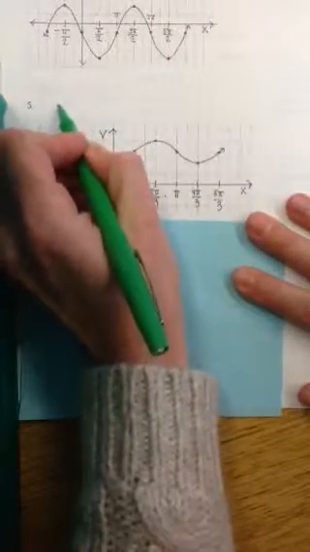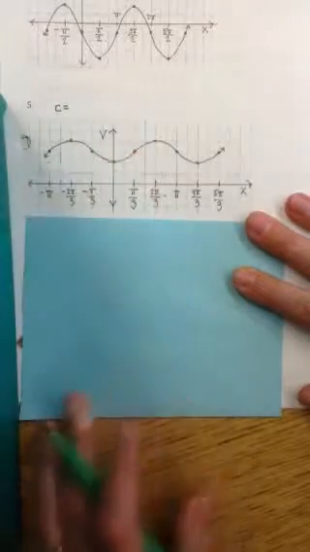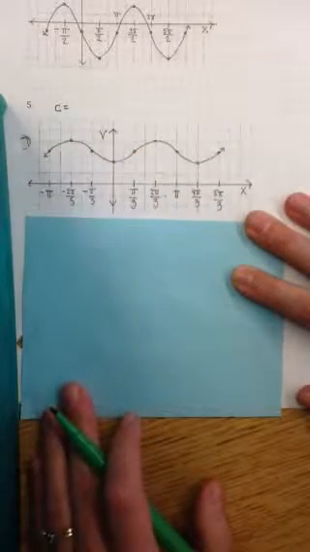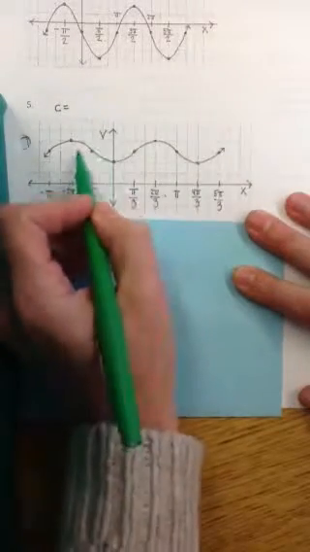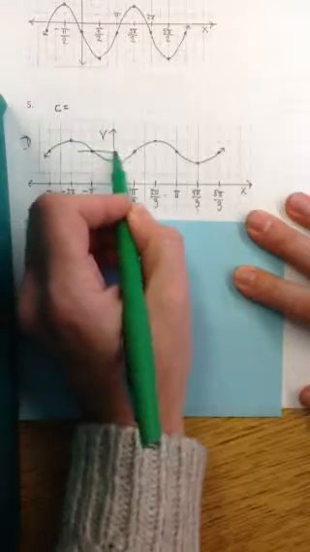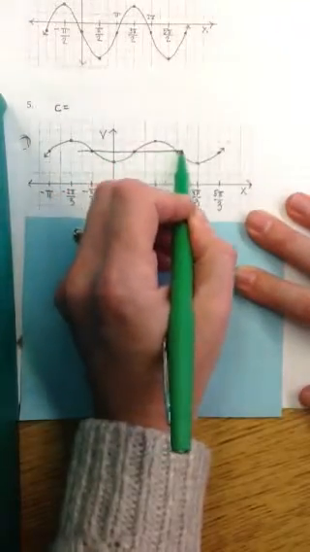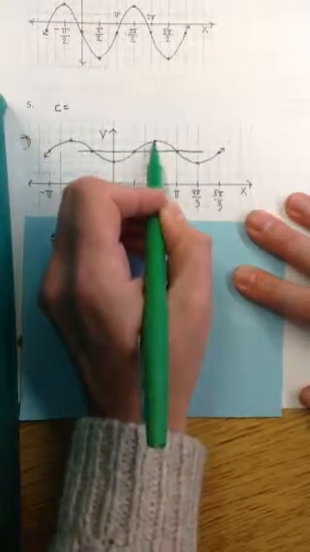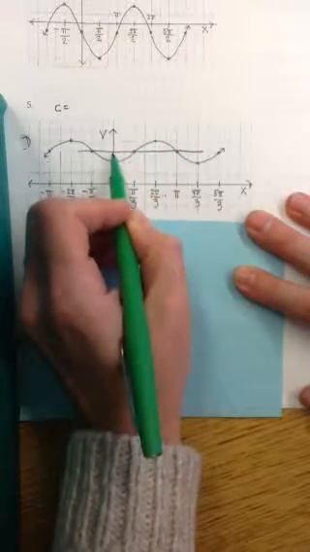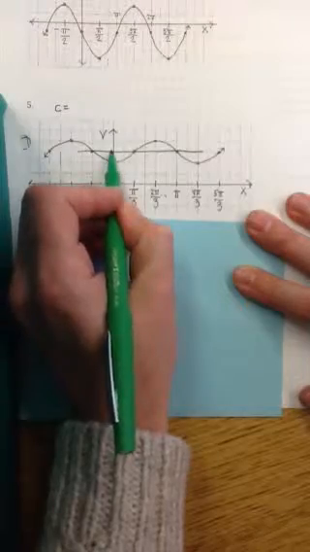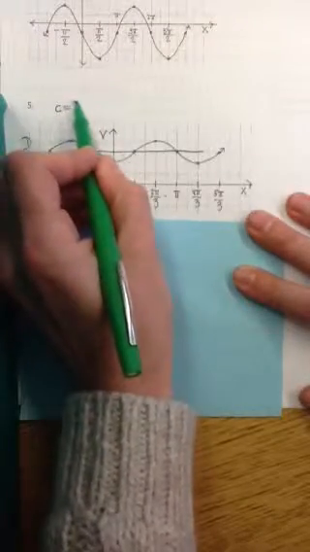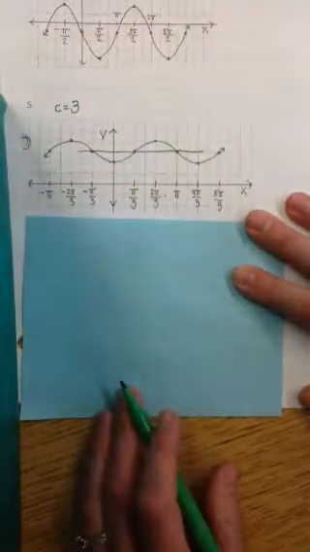So in my notes, the first thing that I come to is what C is. The value of C is called the sinusoidal axis, or the middle of the graph. So if I'm looking at what seems to be the middle of the graph, because it's an equal distance to the upper bound and an equal distance to the lower bound, well, that's at 1, 2, 3. So C equals 3.